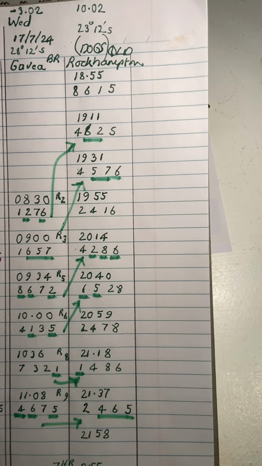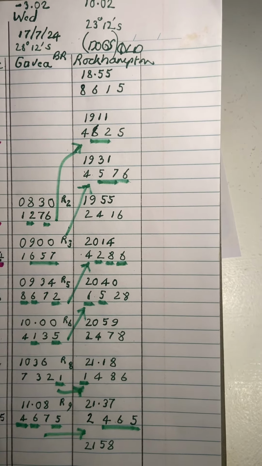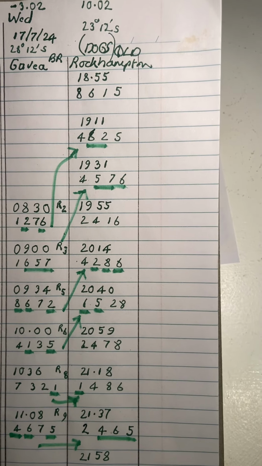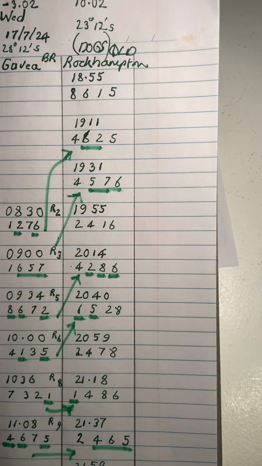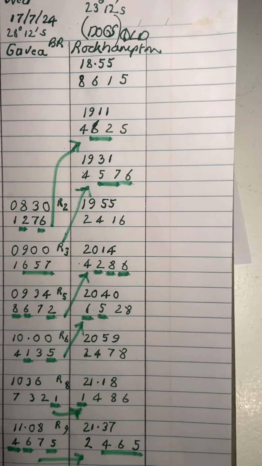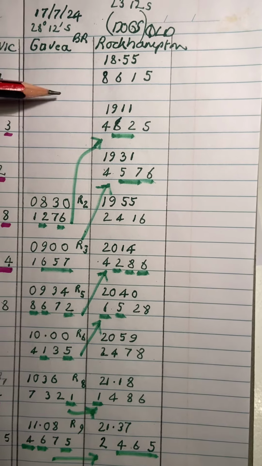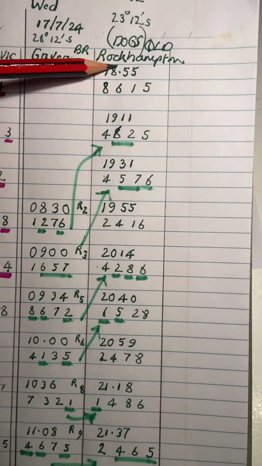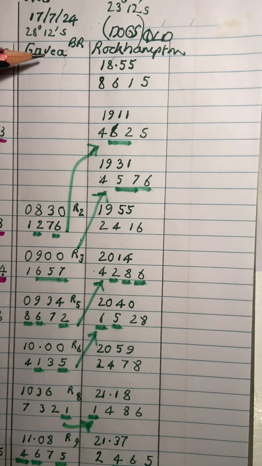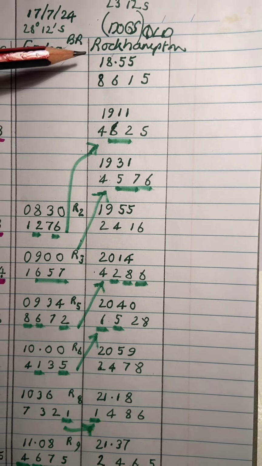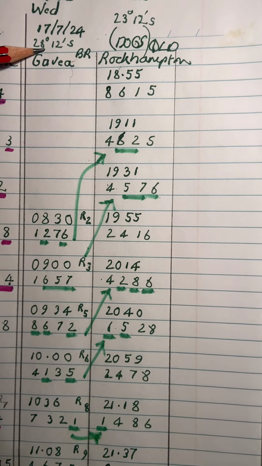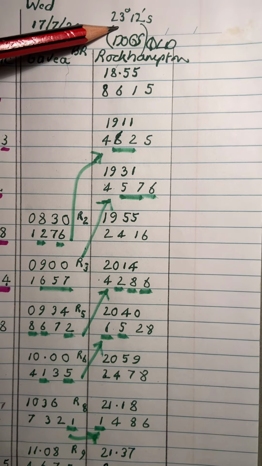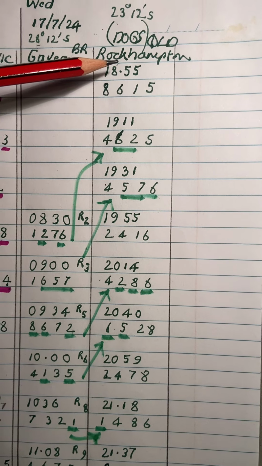Now, I haven't done a doppelganger for some time, but this is one for today, Wednesday 17/7/2024, between Gavea in Brazil and Rockhampton in Queensland. They're both in the southern hemisphere and their latitudes are roughly the same. That's 28 south, this one's 23 south.